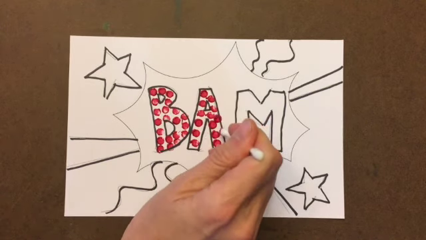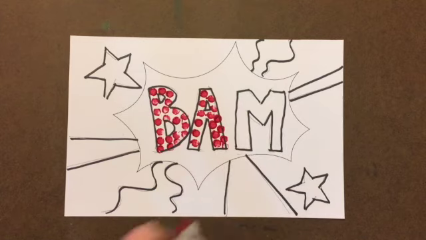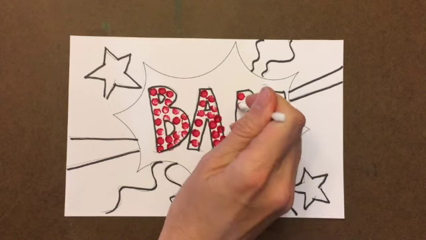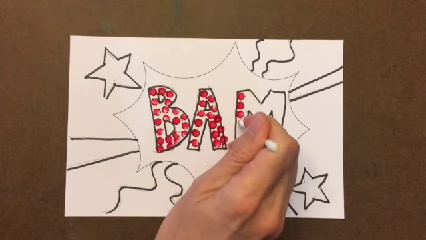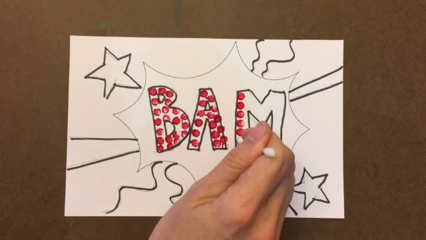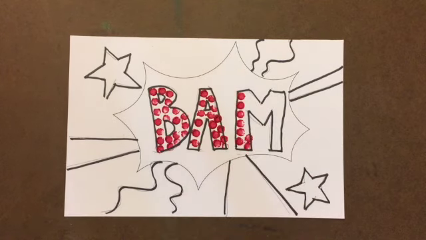I think it's fun just to work with a different tool rather than a paintbrush. And then also, you can just easily throw all this away. There's just so little cleanup for it.